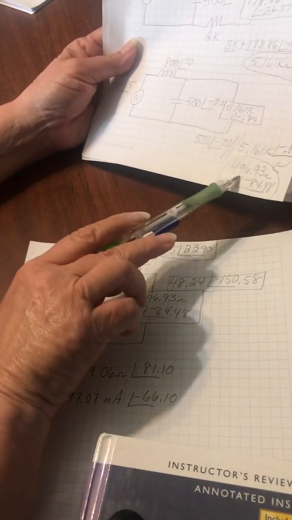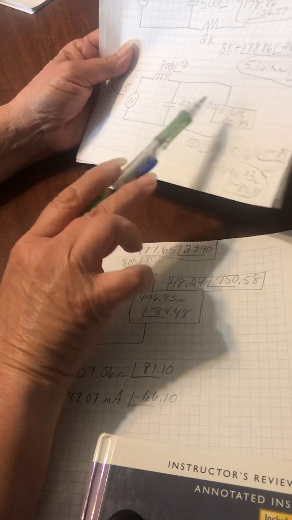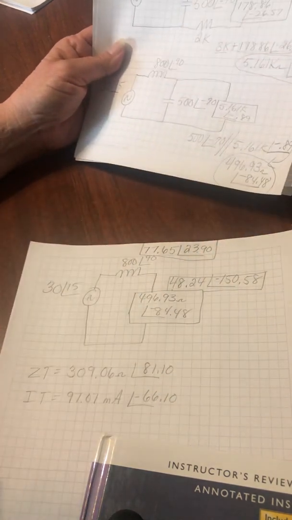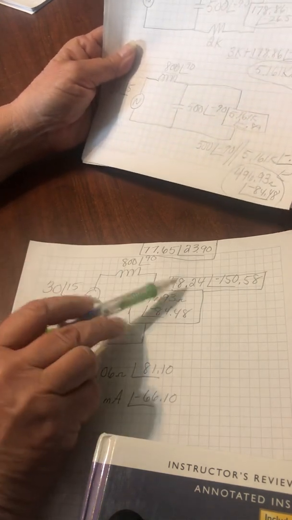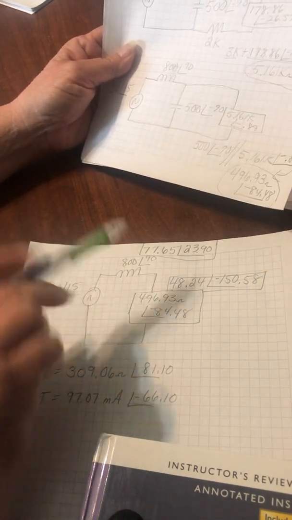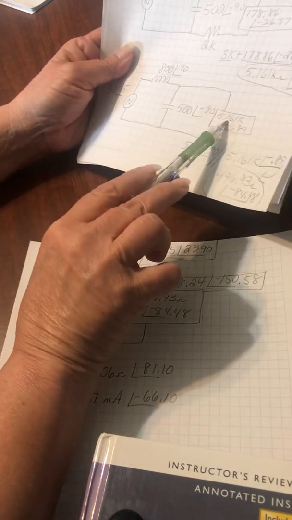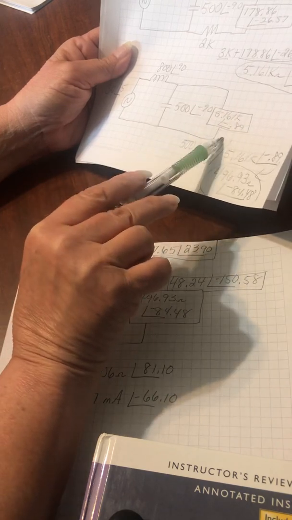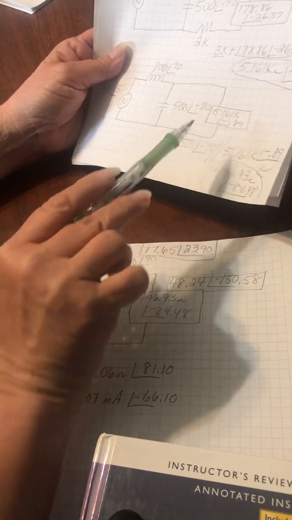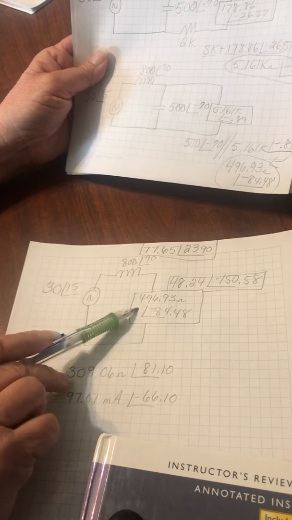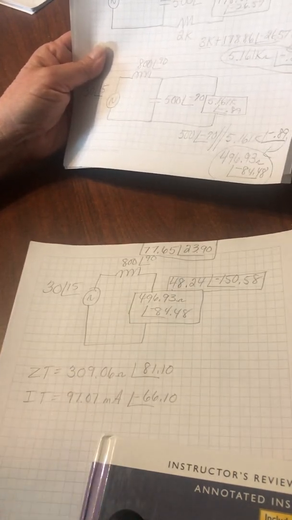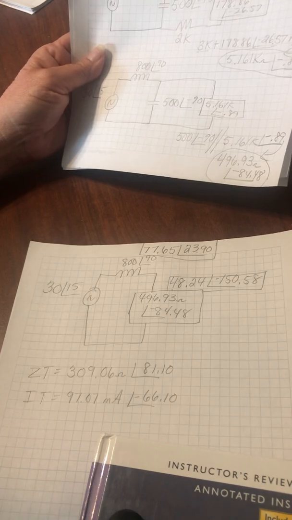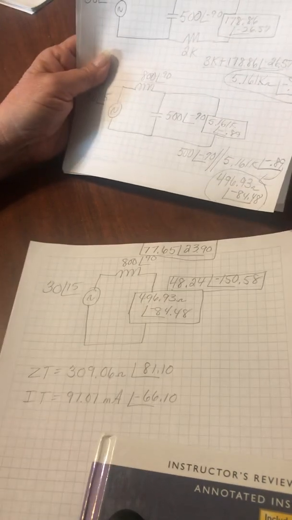This we got because we did a parallel combination. What's constant in parallel? Voltage. So this voltage from here is going to go back here and here to get their currents. And their currents must add up to where it came from, which is this guy. So their two currents have to add up to 97.07 milliamps at an angle of negative 66.10.